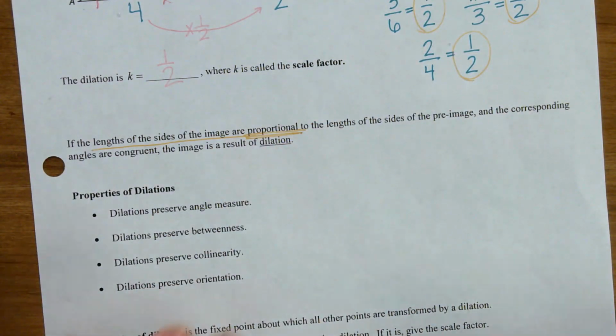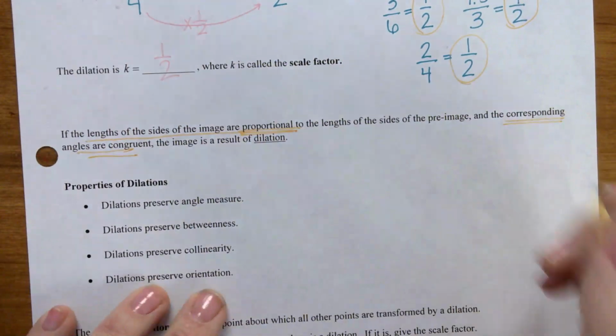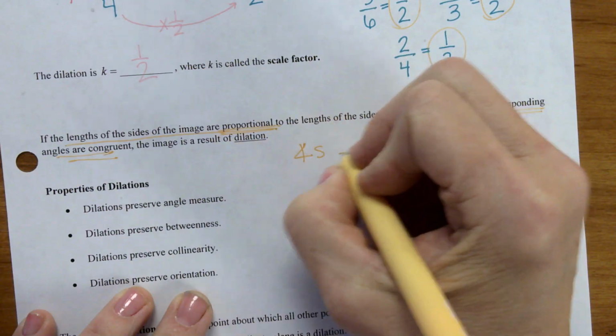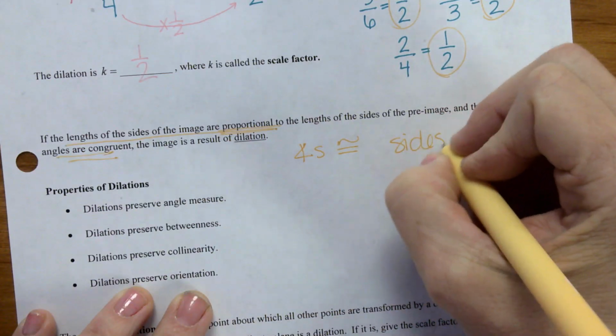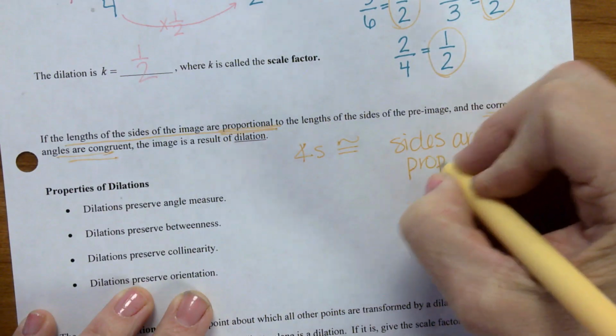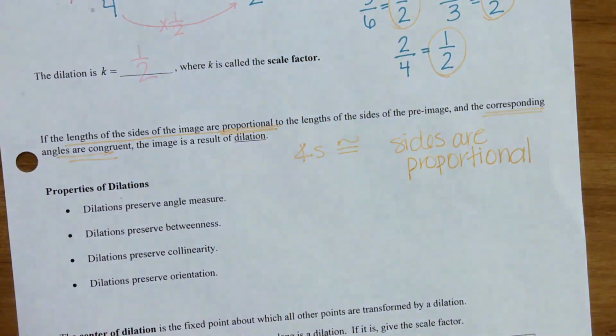Corresponding angles are congruent. I want you to write that down. Angles are congruent. Sides are proportional. The corresponding sides, the corresponding angles.